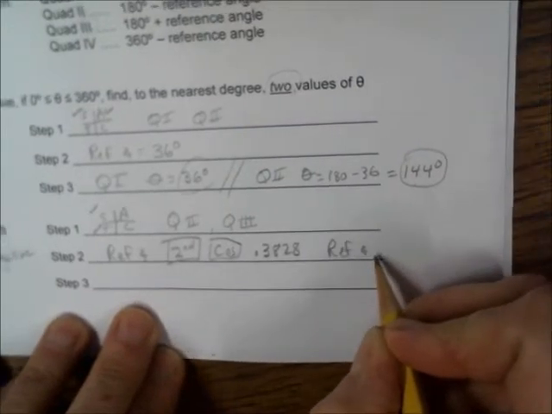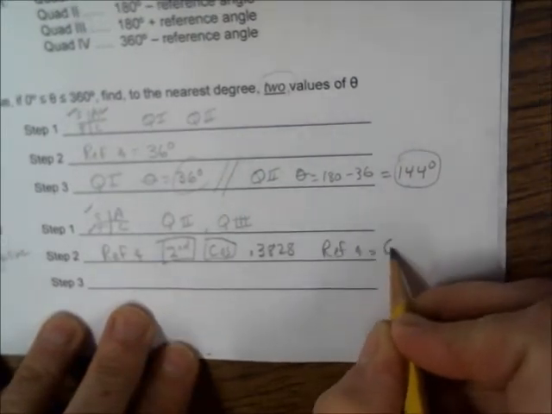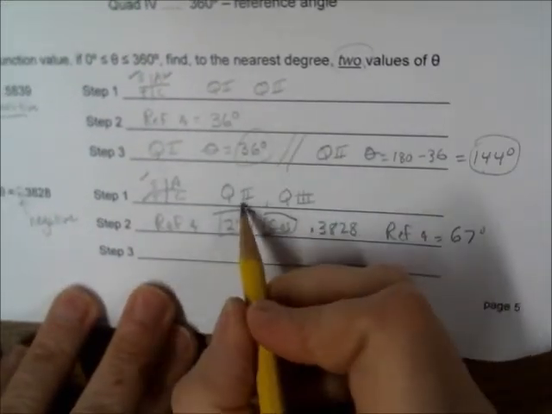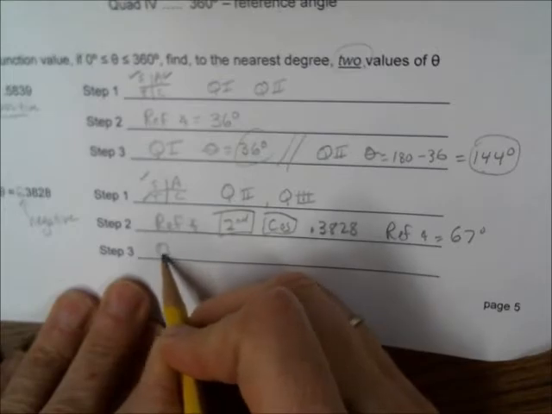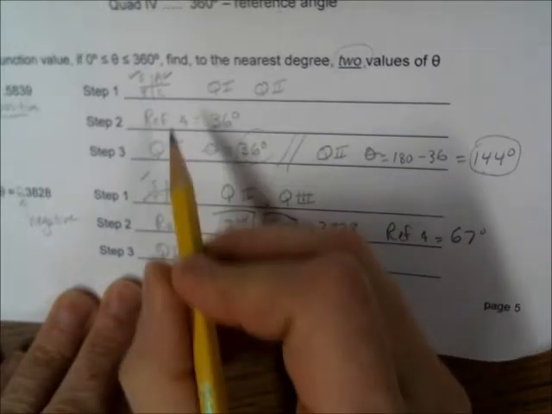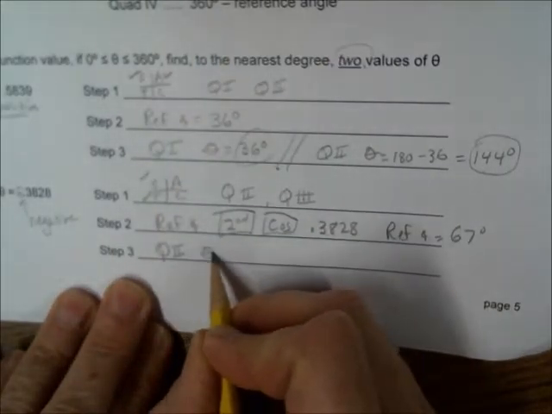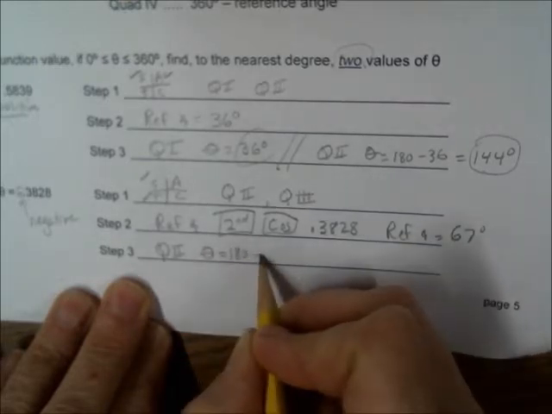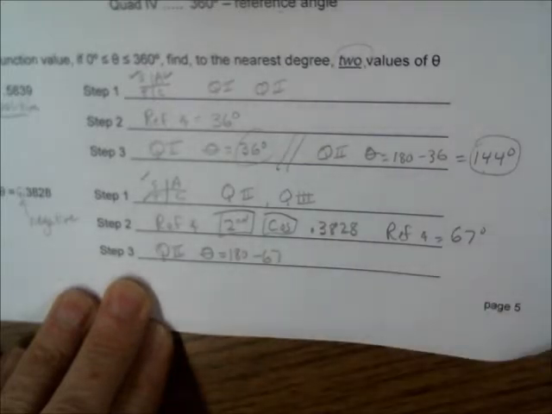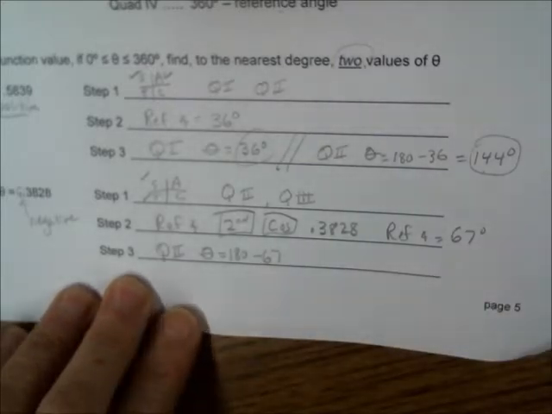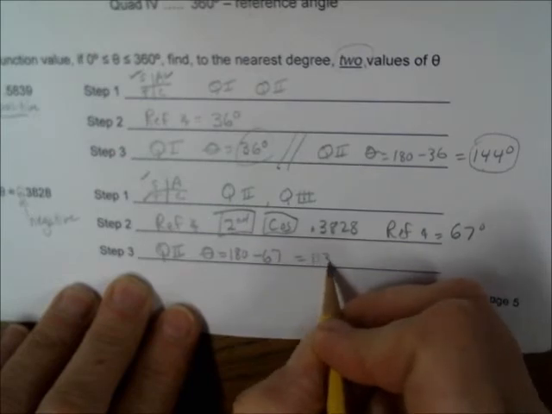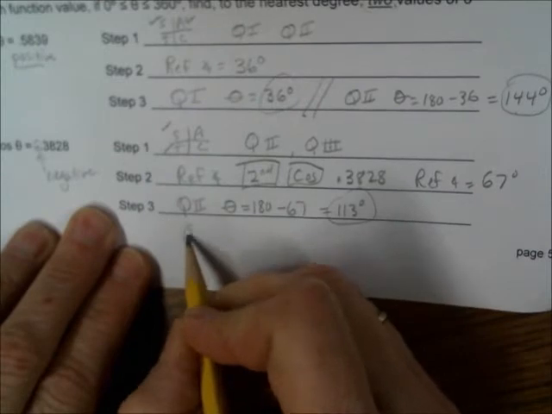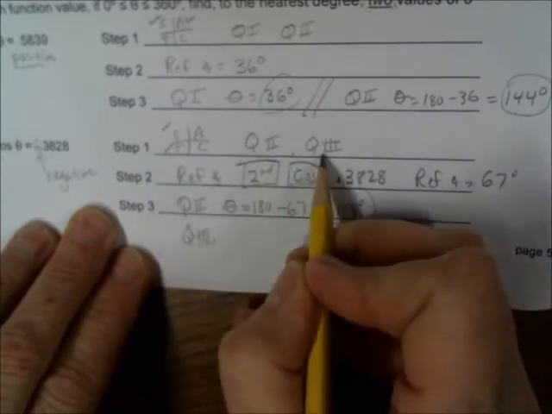That's the reference angle. That's not the answer. 67 degrees. The two quadrants that our answers are coming from are quadrants 2 and 3. So in quadrant 2, our angle is theta, and we calculate it by doing 180 minus 67. So 180 minus 67 is 113 degrees. So that's one answer.